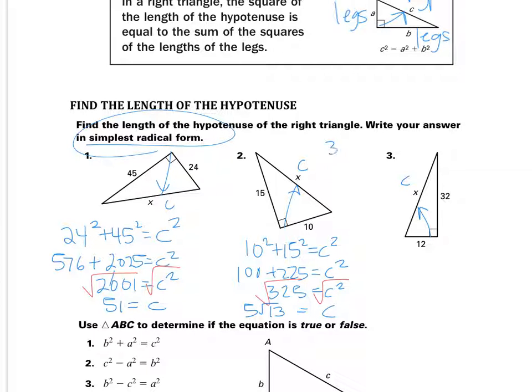So if you need to, use split or you do your prime factorization. Excuse me. Yellow calculators, if they're in the right form, will give you square roots in simplest form.